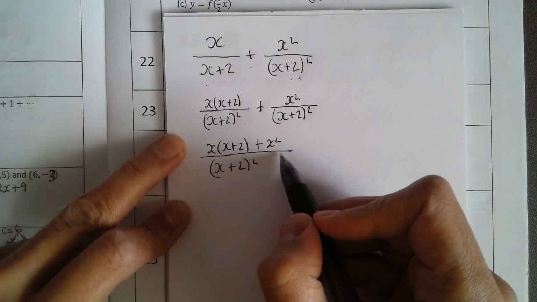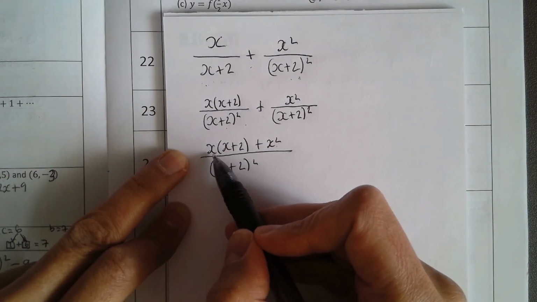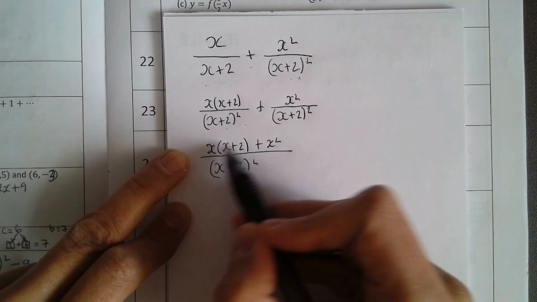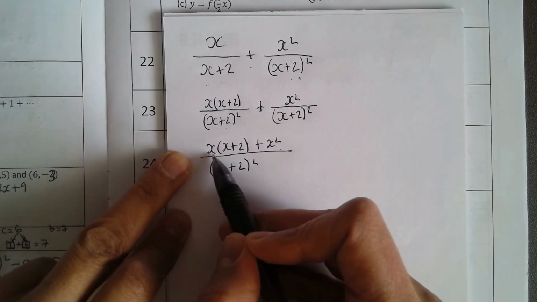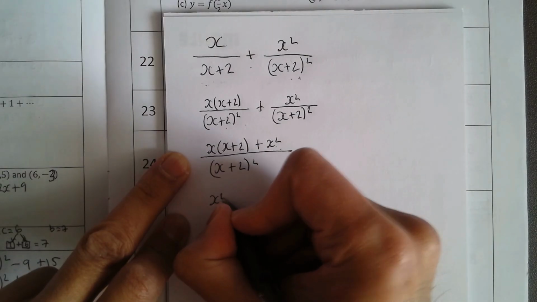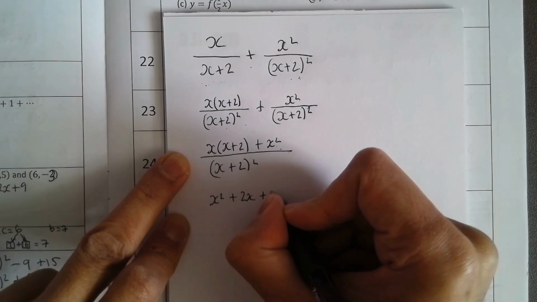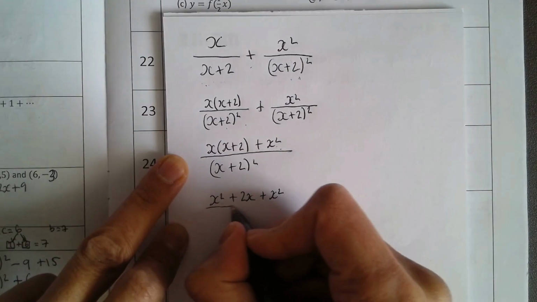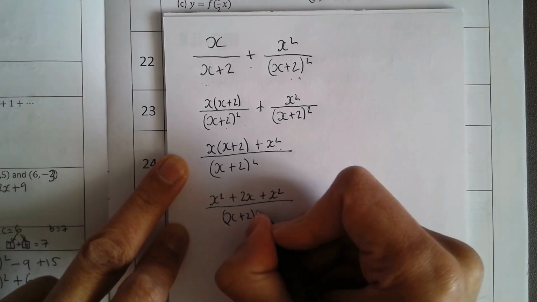Right, so let's tidy this up a little bit. So on the numerator, I'm going to multiply this out because I want to try and simplify what I've got here. Okay, so on my numerator, x times x is x squared, x times 2 is 2x, so I've got x squared plus 2x plus x squared, and then my denominator can stay factorised as x plus 2 squared.